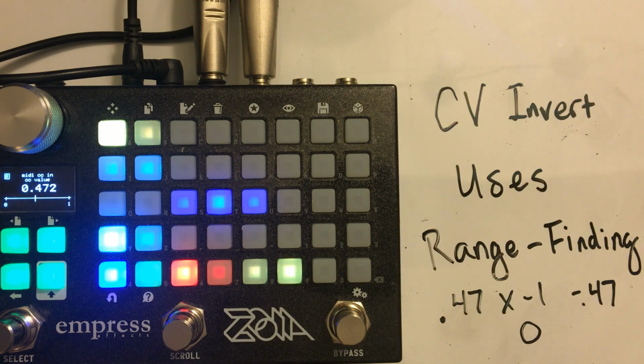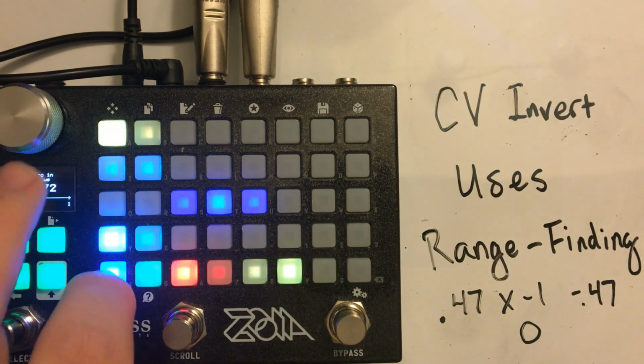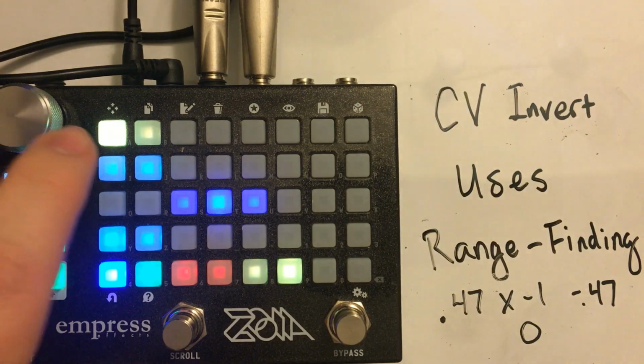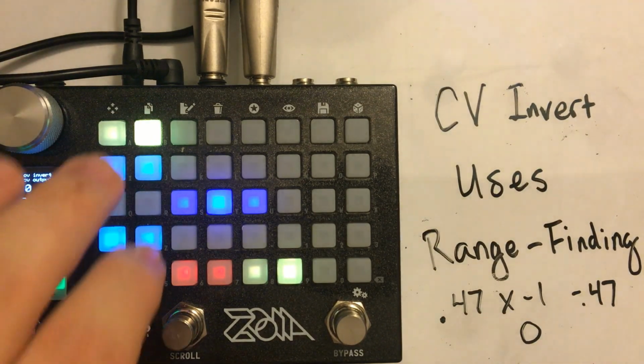And this becomes really useful because what we can do with that is set up something that modulates between that value and 0 as it sweeps across that range. So if we send our value through a CV invert, it's going to come out the other side like so.